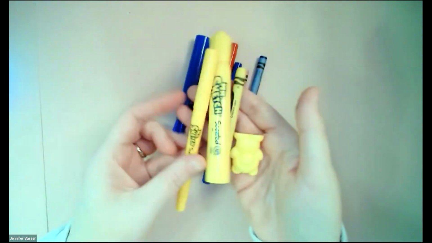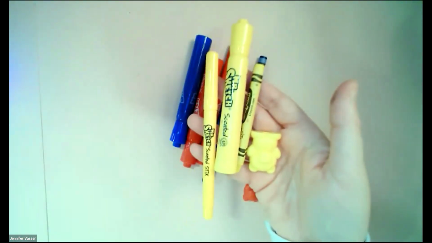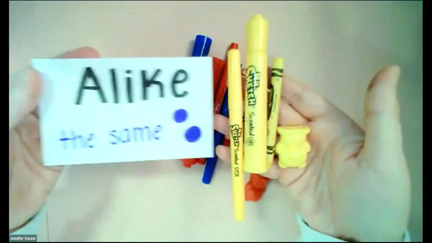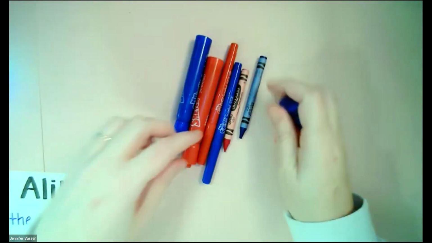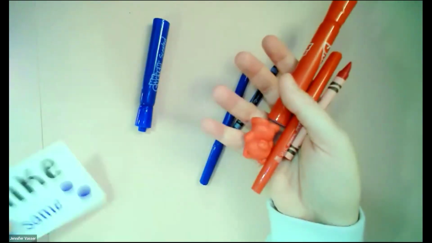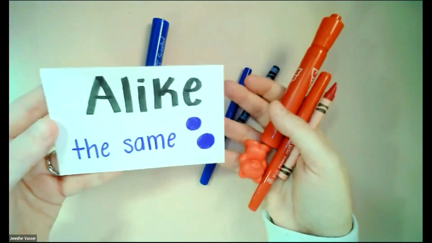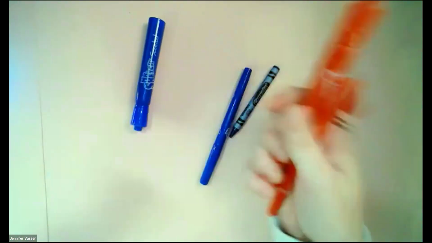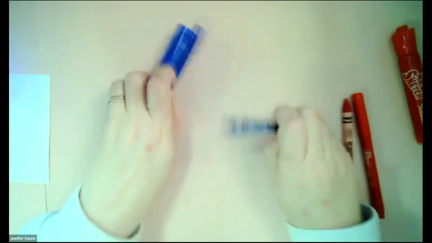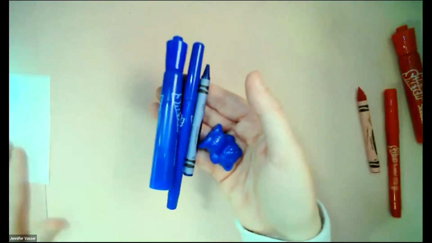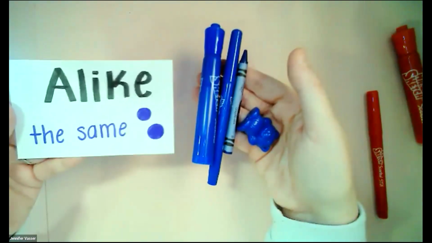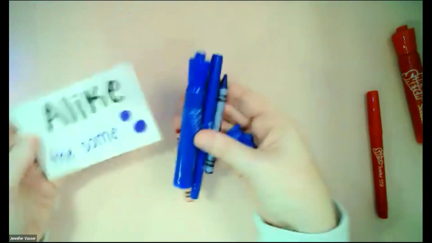These objects are alike because they are all the same color. Let's see. Oh, these objects are alike because they're all the same color. And oh, look at this. All of these objects are alike because they're the same color.